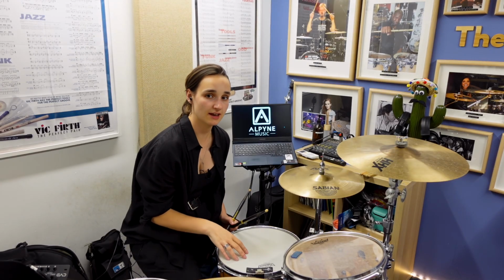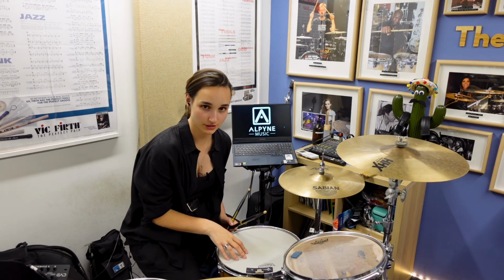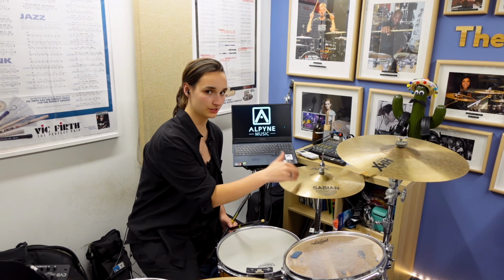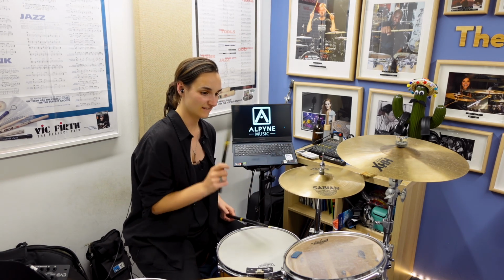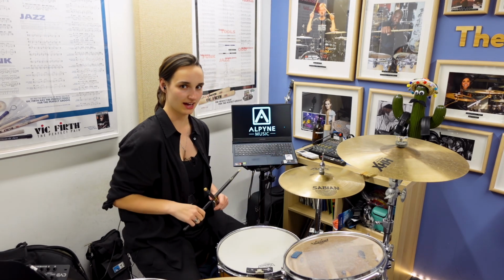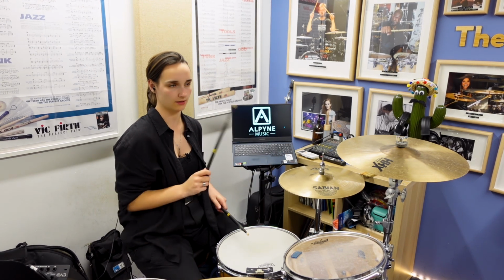But now, if we make every snare drum that isn't on 2 and 4 a ghost note, and maybe change the pattern we're doing and make it accented on the downbeat on the hi-hat, all of a sudden, it sounds much better.